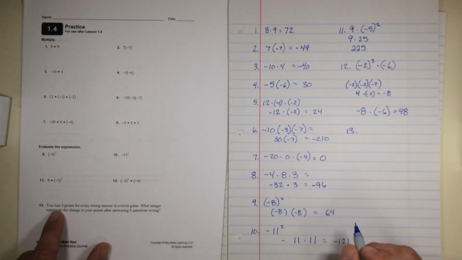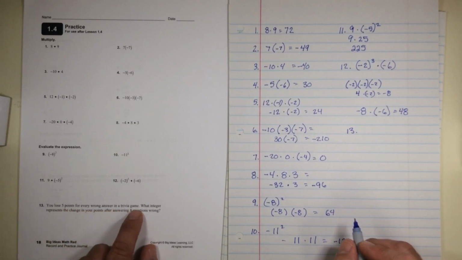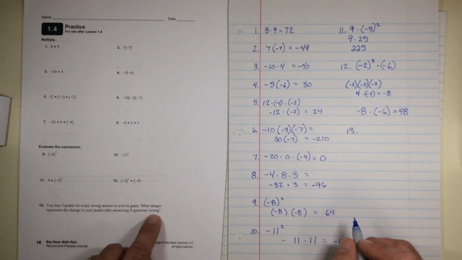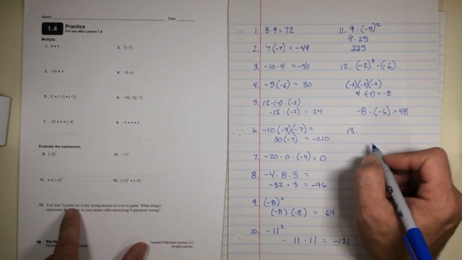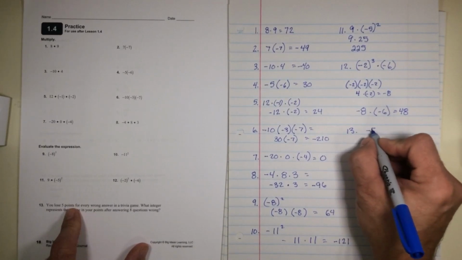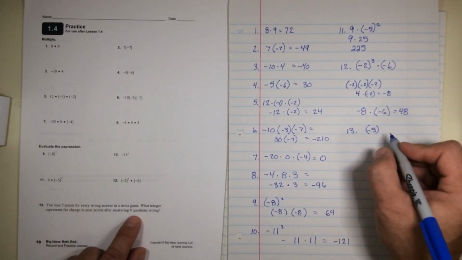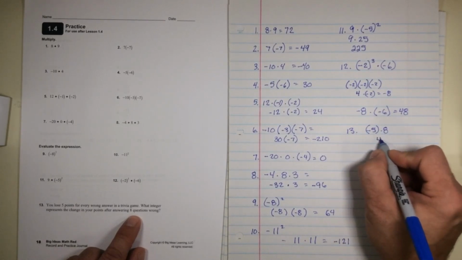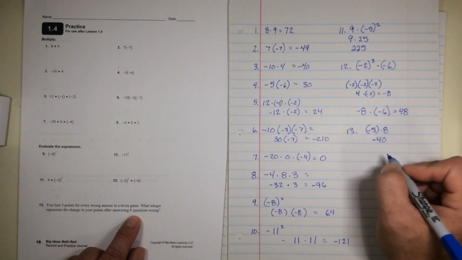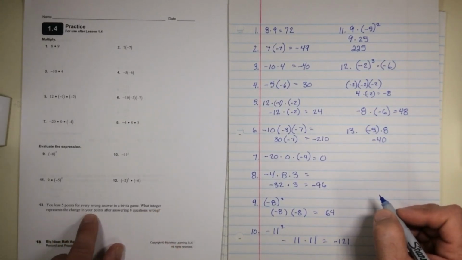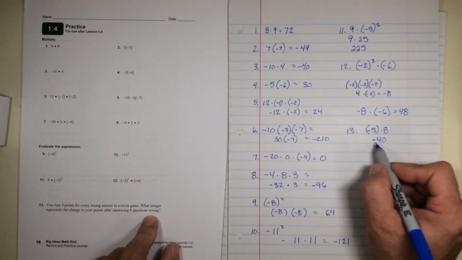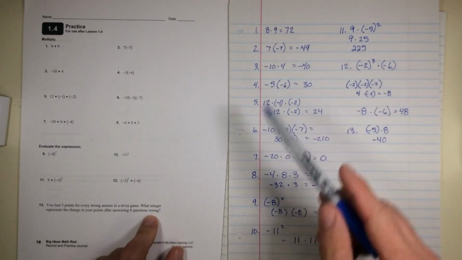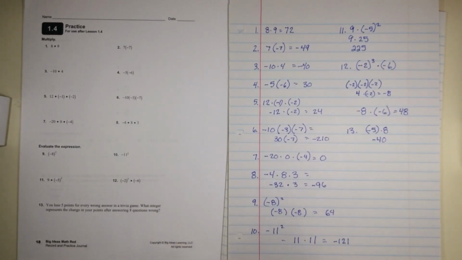Last problem. You lose 5 points for every wrong answer in a trivia game. What integer represents the change in your points after answering 8 questions wrong? Well, it says you lose 5 points, so that would be a -5, and you did that 8 times. So 8 times -5 would be 40, but one of each, so -40. So what integer represents the change in your points after answering 8 questions wrong? -40 is the integer.